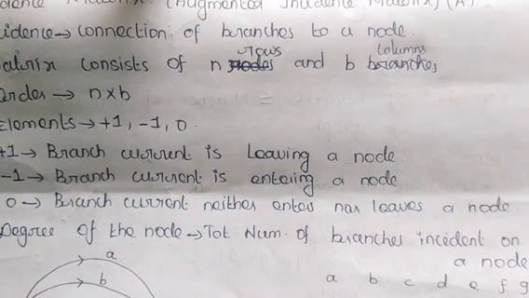The total number of branches incident on a node is known as the degree of the node. Suppose two branches are connected at a node, then the degree of the node will be 2. If 3 elements are connected at a particular node, it means the degree of the node is 3.